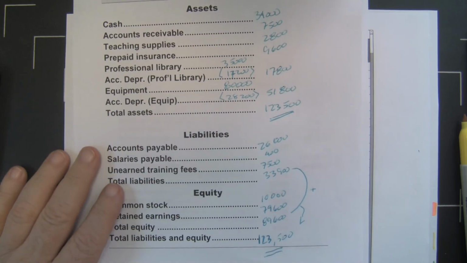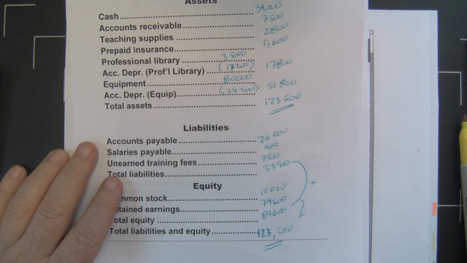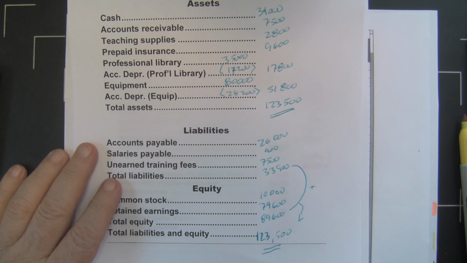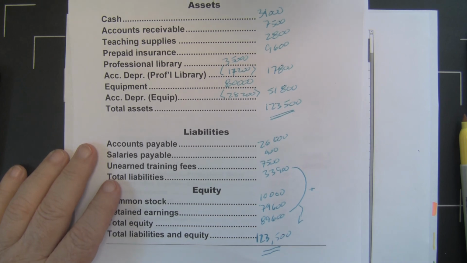We have finally finished this problem that I was beginning to wonder if I was going to live long enough to see the end of. That finishes problem 3.3a.